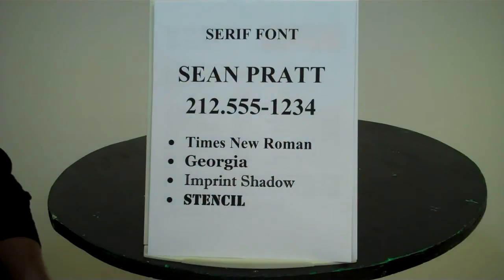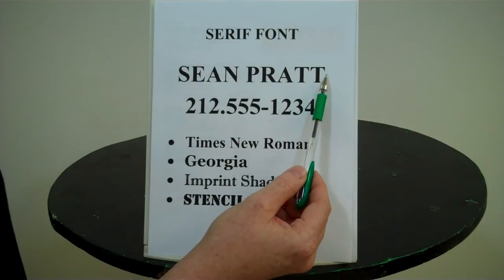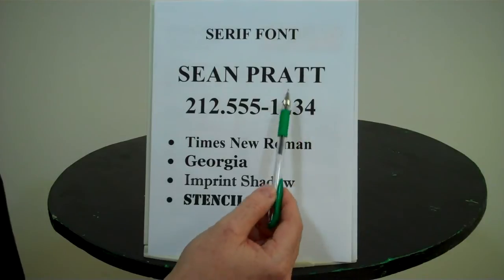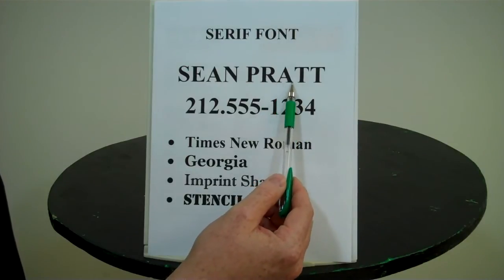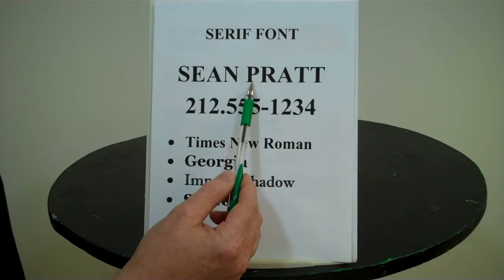The next font is called a serif font, and serif refers to this little tiny hanging down thing that comes off the T, or that comes off the side here at the A, or off the top of the R, right? Those are called serifs.